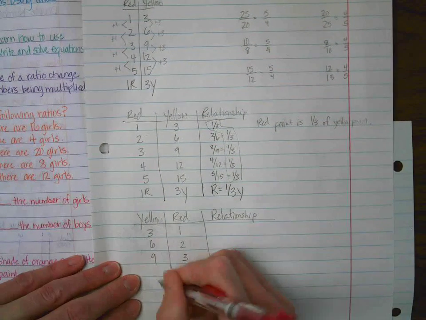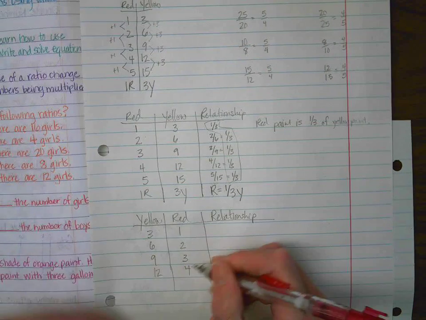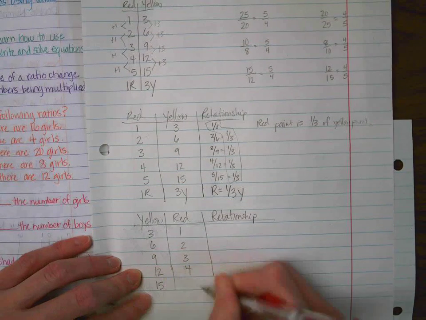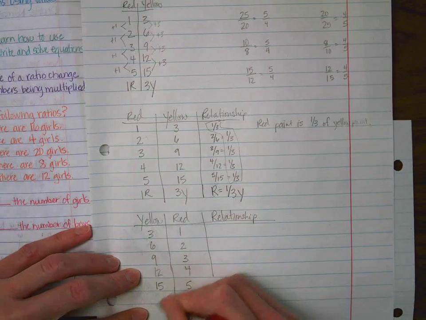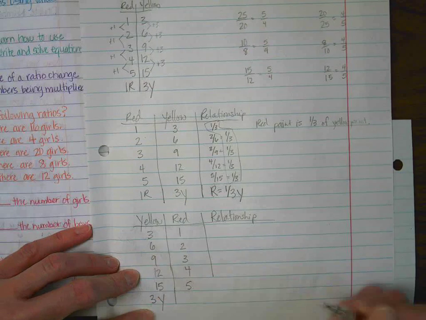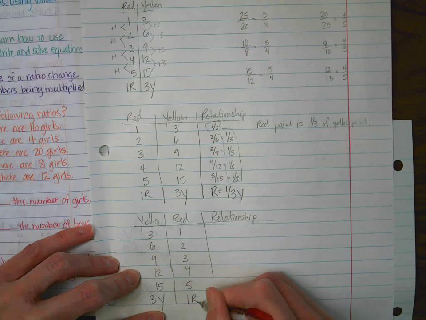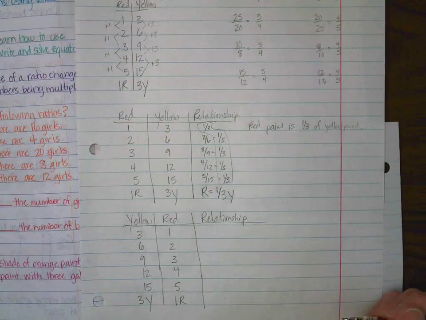That's not 4 to 12. Slow down, Mrs. Nelson. You're going too fast. Oh, it would be 12 to 4. Thank you, Mrs. Nelson. Get it right. 15 to 5. And then we're comparing the yellows. So every 3 yellows, there is 1 red.